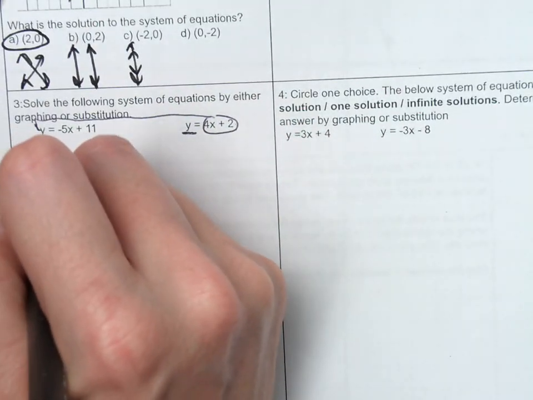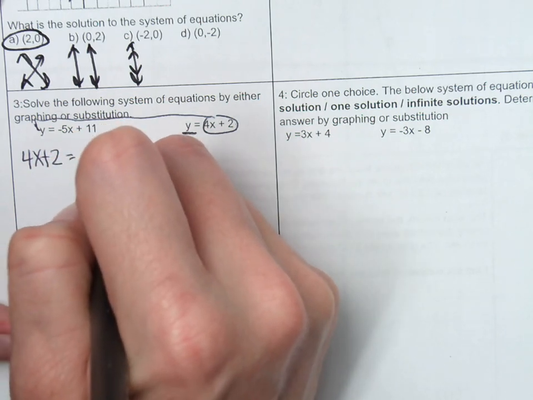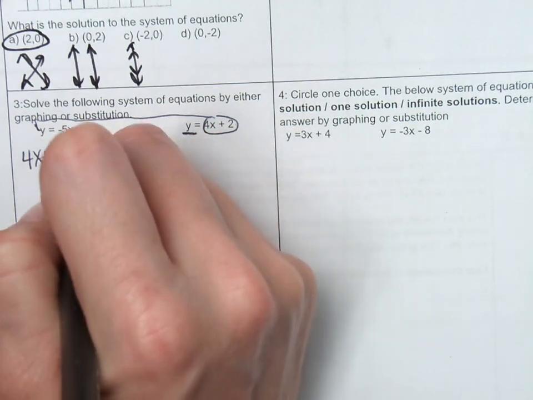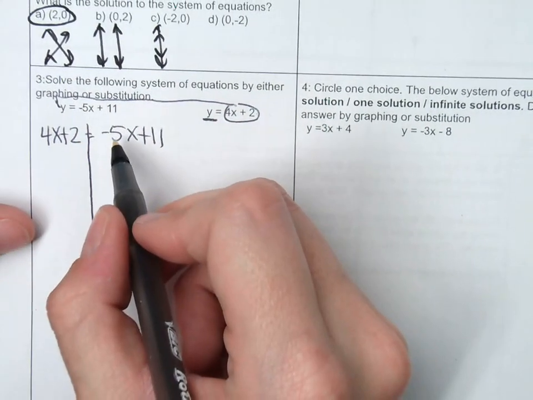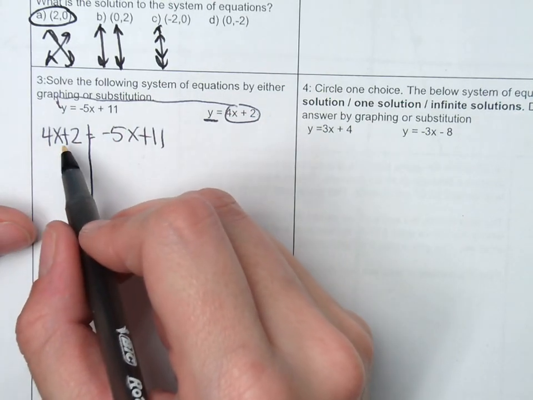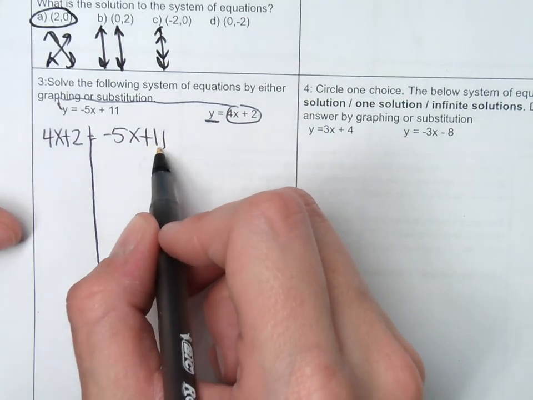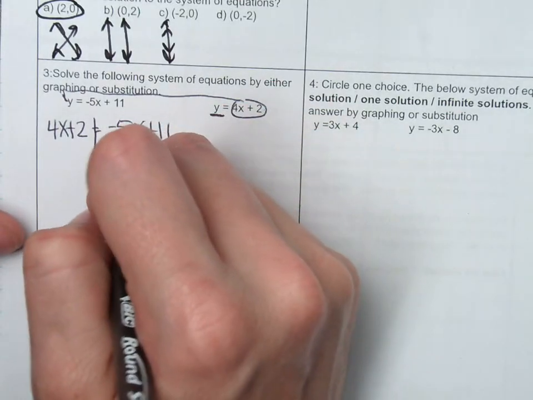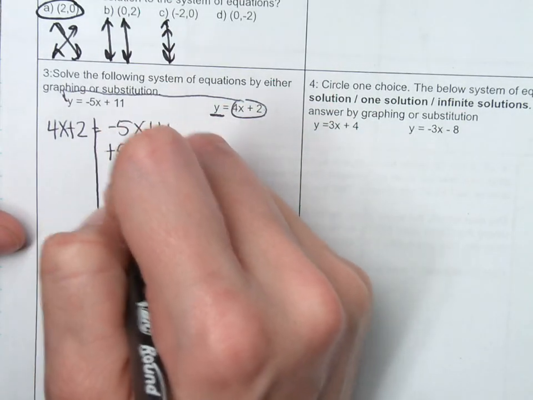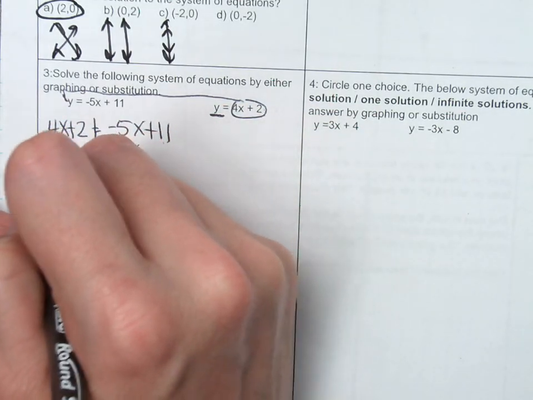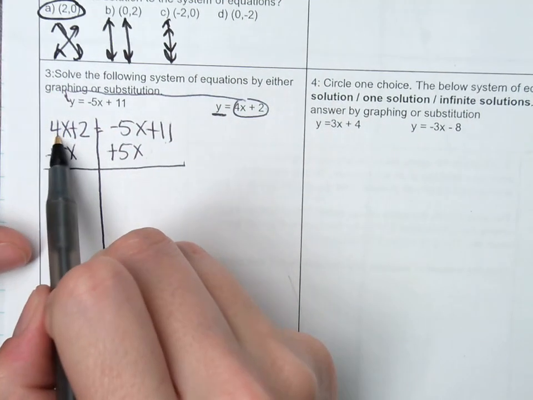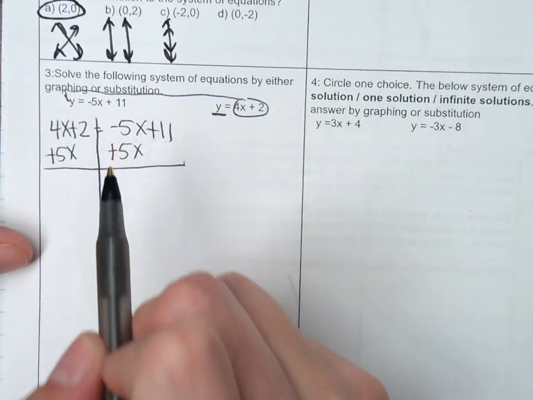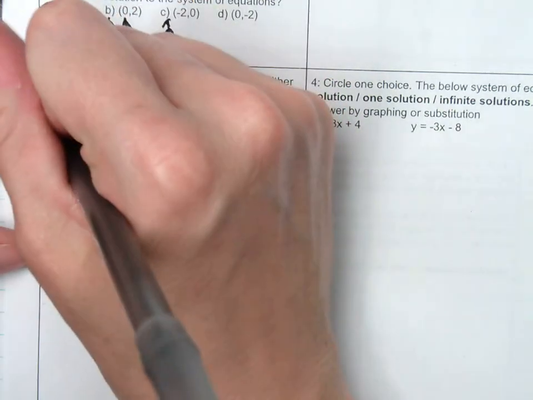So I have 4x plus 2 equals negative 5x plus 11. We solve our equation. I need to get all of my variables on one side and all of my constants on the other side. We only do this by addition and subtraction. Since this is negative 5x, I can add 5x to both sides. Or since this was positive 4x, you could have subtracted 4x on both sides. So it doesn't matter which way you do it.